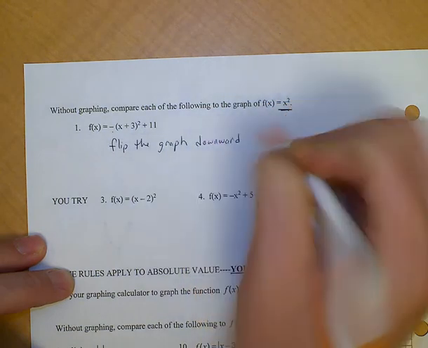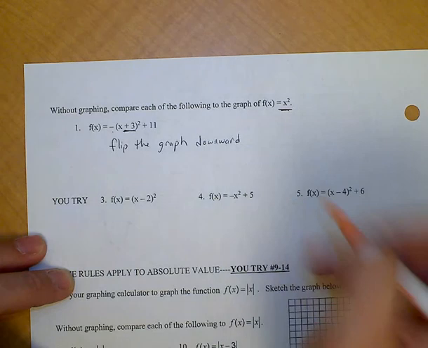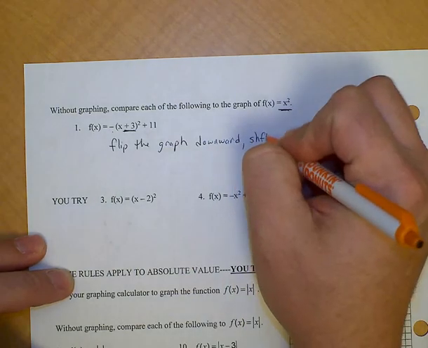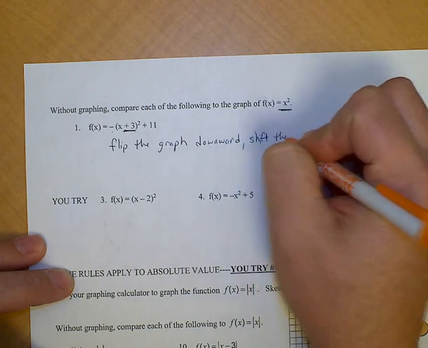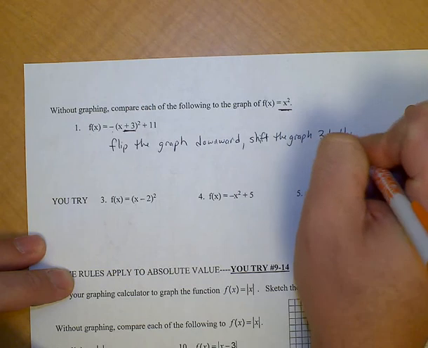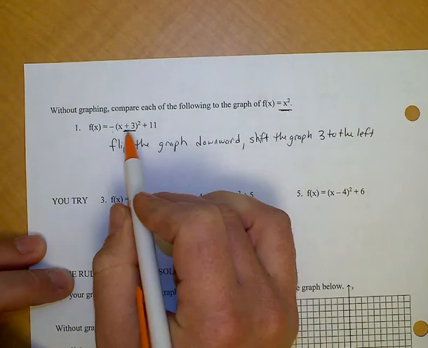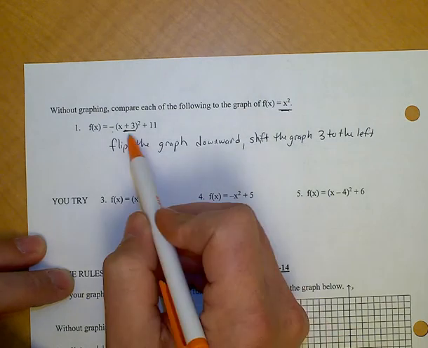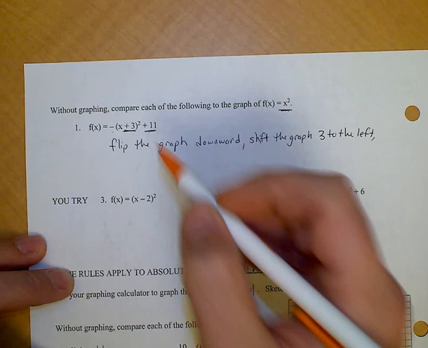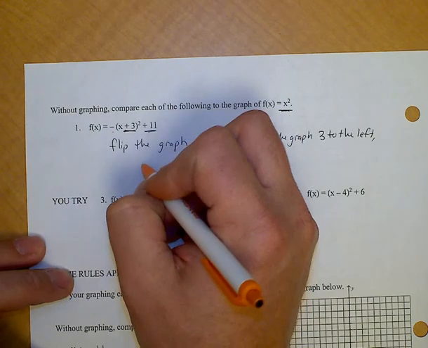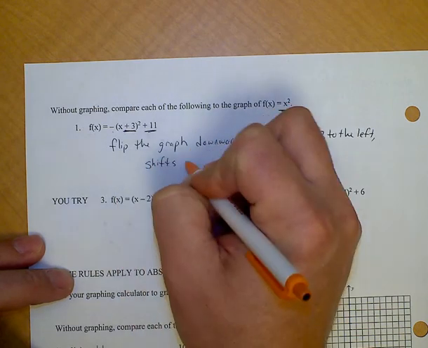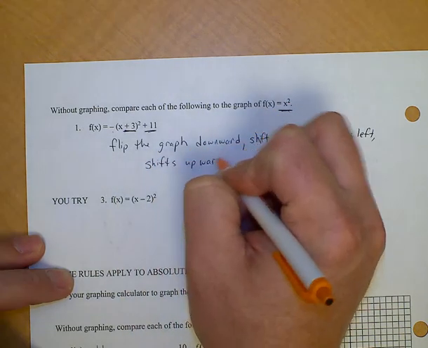Okay, what does a number inside do? If I'm adding 3 and it's inside the parentheses, that's going to shift the graph 3 to the left. Okay, we normally think of plus as going to the right, but this actually inside shifts it to the left. Alright, and what is the 11 on the outside? Since it's plus 11, it shifts the graph upward 11 units.